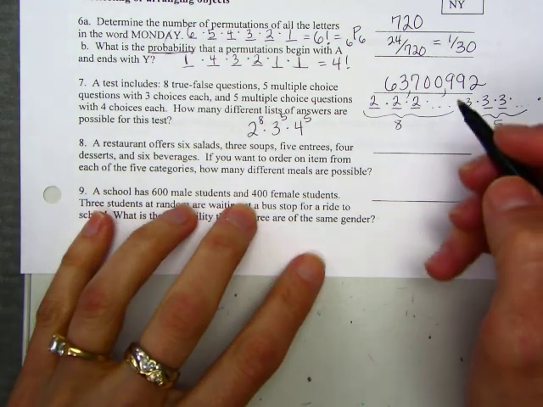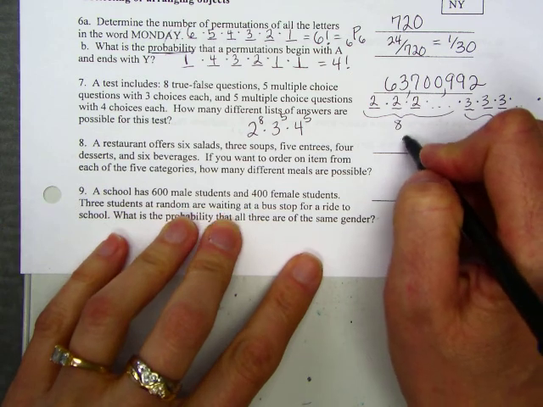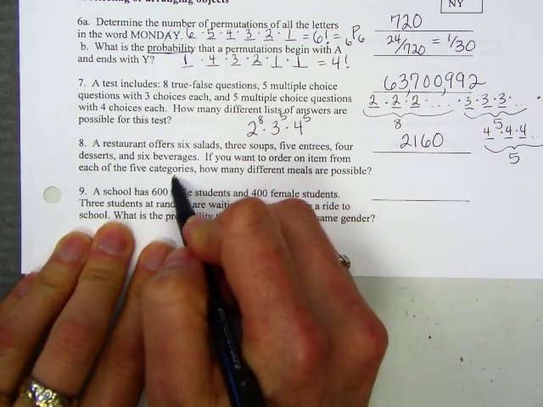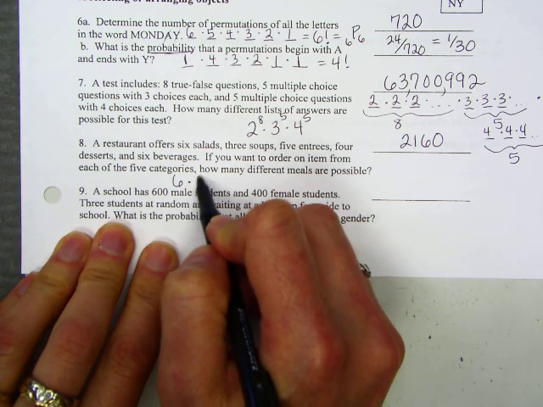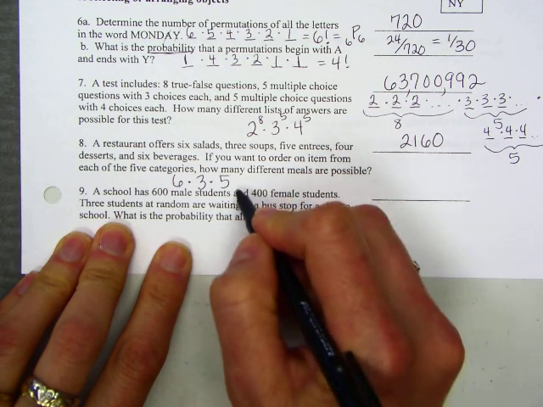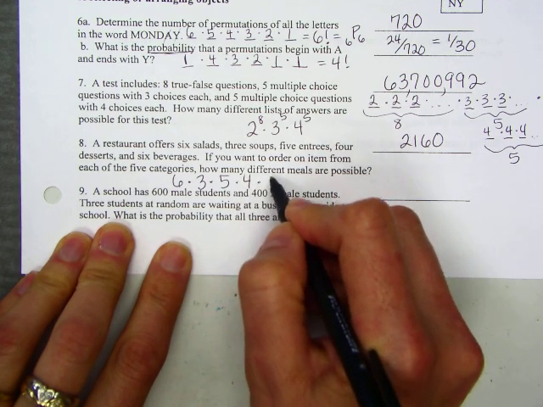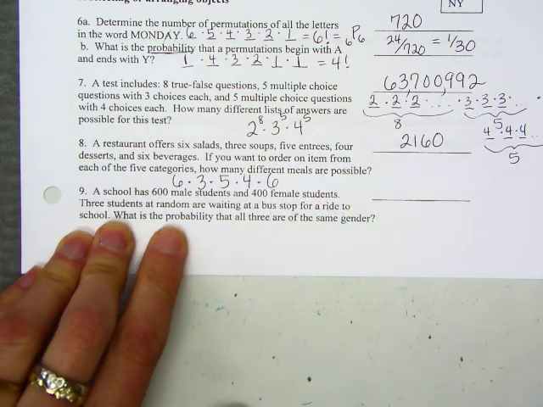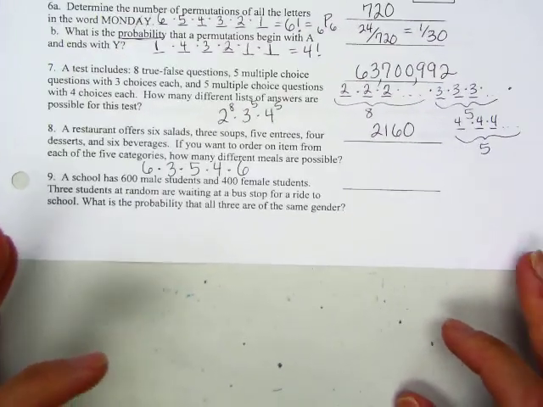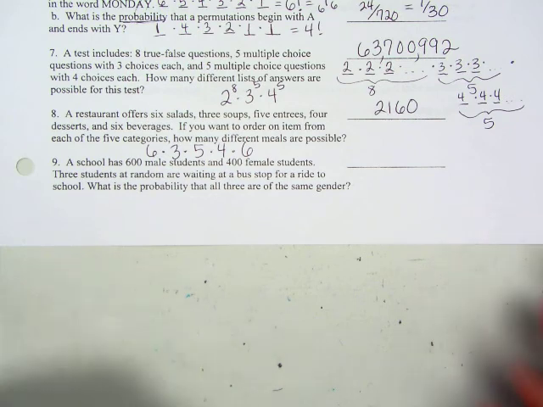Have any ideas? 2,160. We're going to take our salad options, multiply them by our soup options, multiply them by our entree options, times our desserts, times our beverage options, and we end up with 2,160 different meals. You could eat at that restaurant a long time without having the exact same meal.